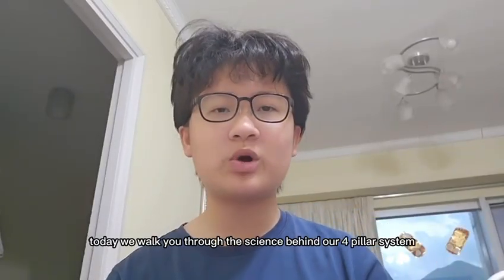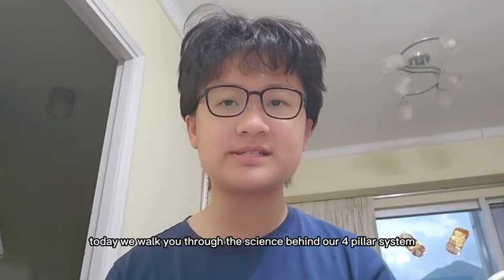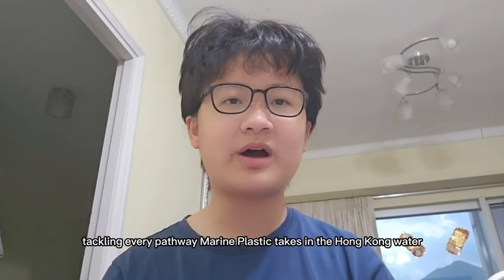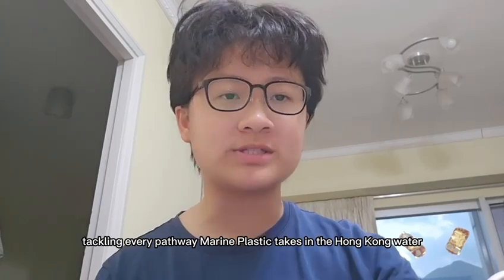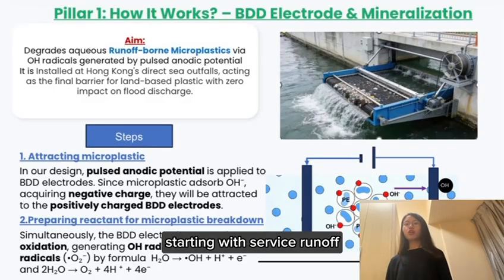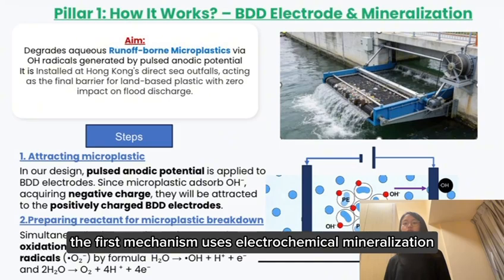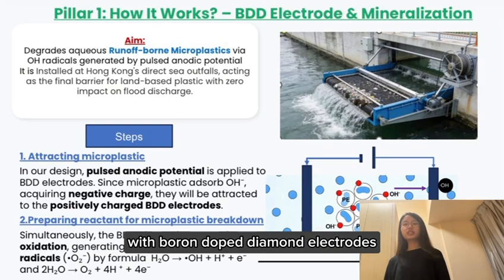Hello everyone, today we walk you through the science behind our 4-pillar system, an all-round solution tackling every pathway marine plastic takes into Hong Kong water. Starting with surface runoff, the first mechanism uses electrochemical mineralization with thorium-doped diamond electrodes.